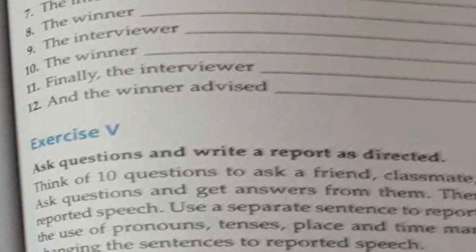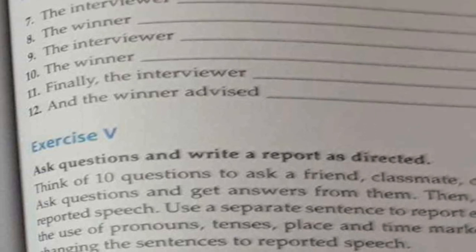He added that he wished to achieve a lot more. Then the 11th one, finally, the interviewer asked if he would give any message for young people. Then the 12th one, the winner advised young people to work hard, to stay focused, and to aim to excel in the field they chose. He added that success was bound to chase them.